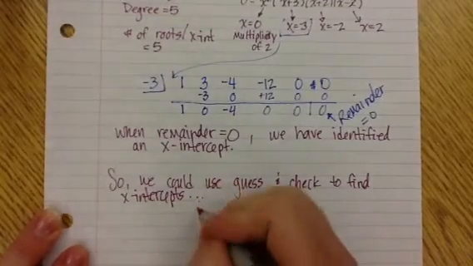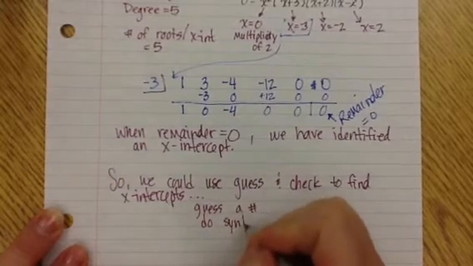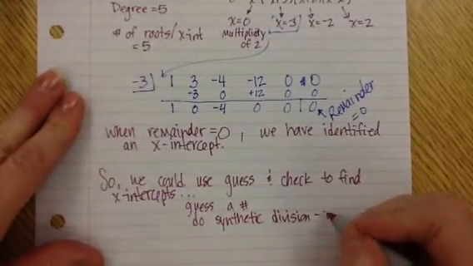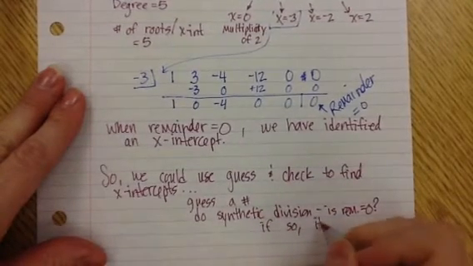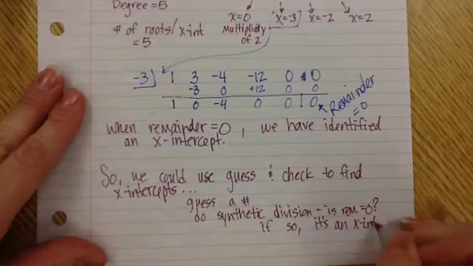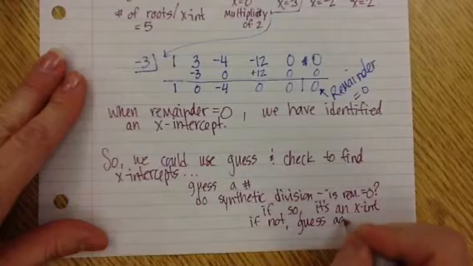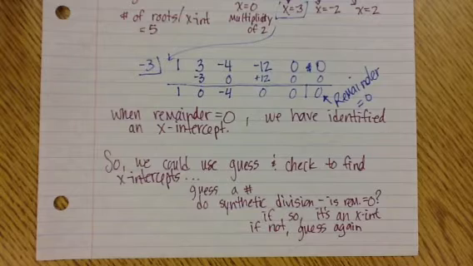And what that would look like would be we would guess a number, do synthetic division, and then see, is the remainder equal to 0? If so, it's an x-intercept. If not, guess again. And we could just keep repeating that process. But that would take forever because there's just an infinite number of values that we could choose as our guess.